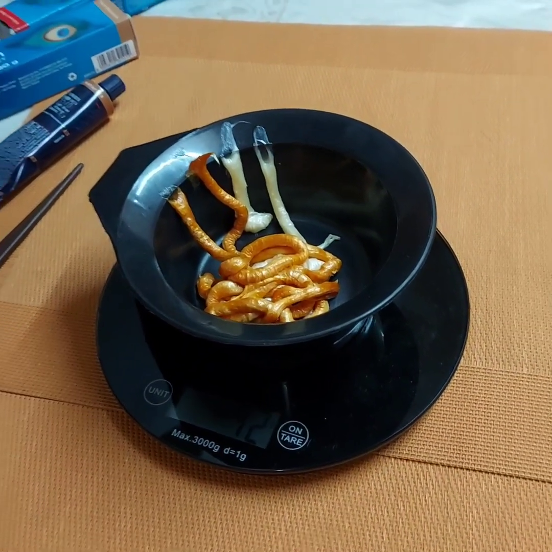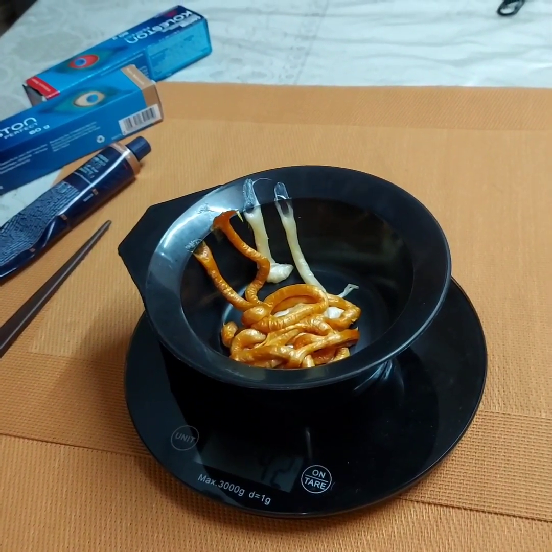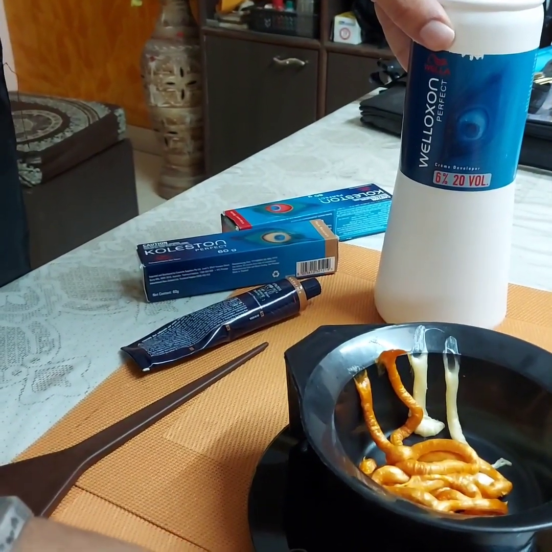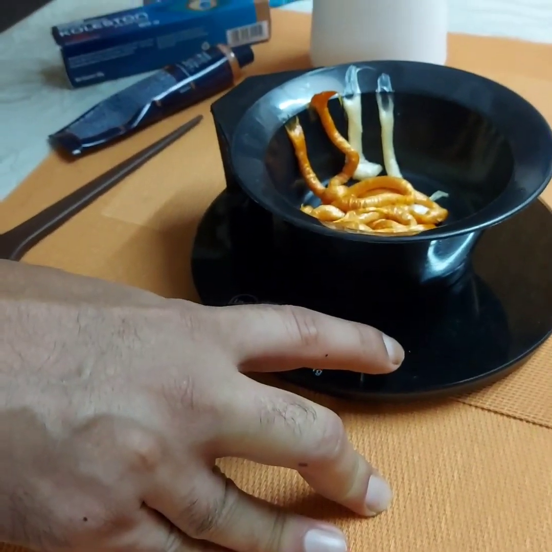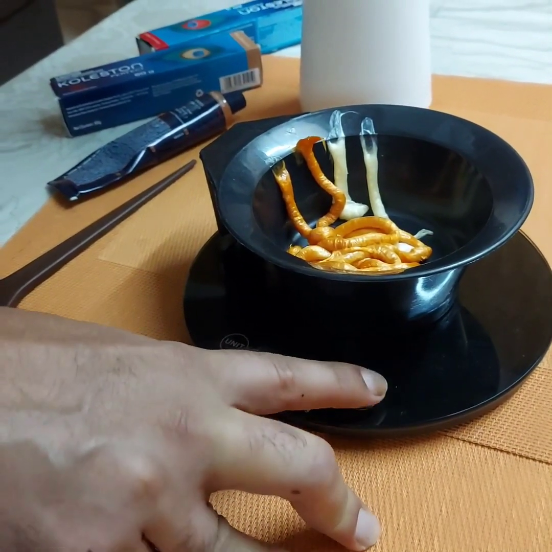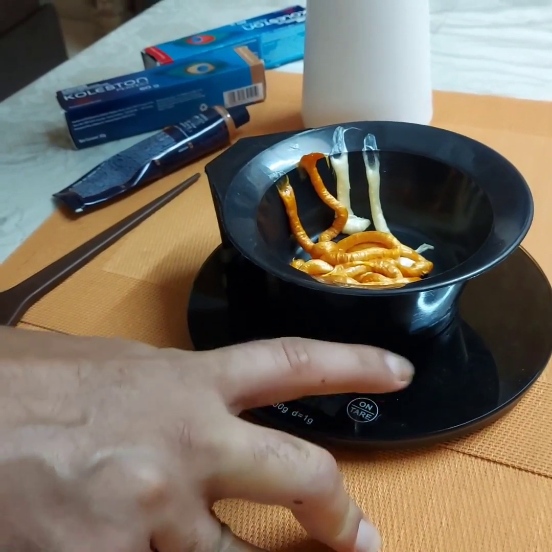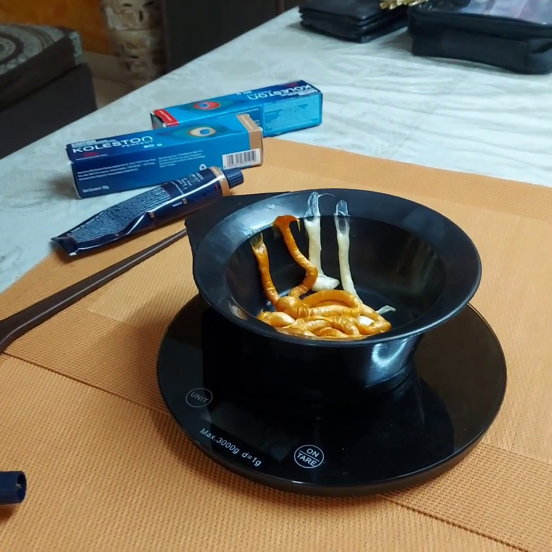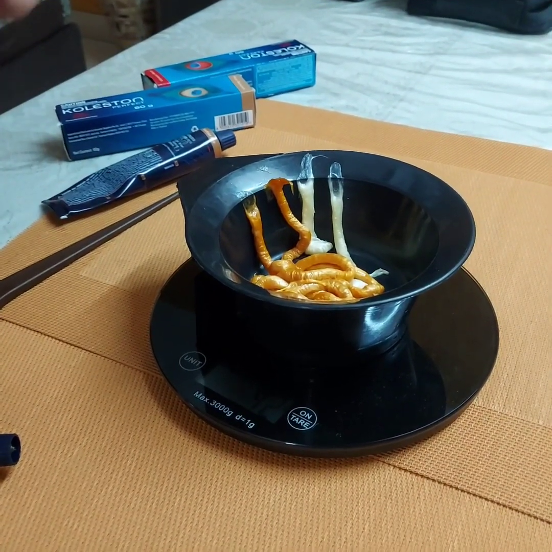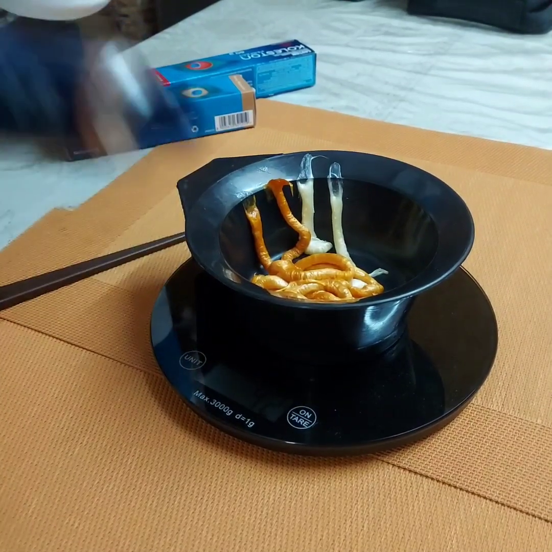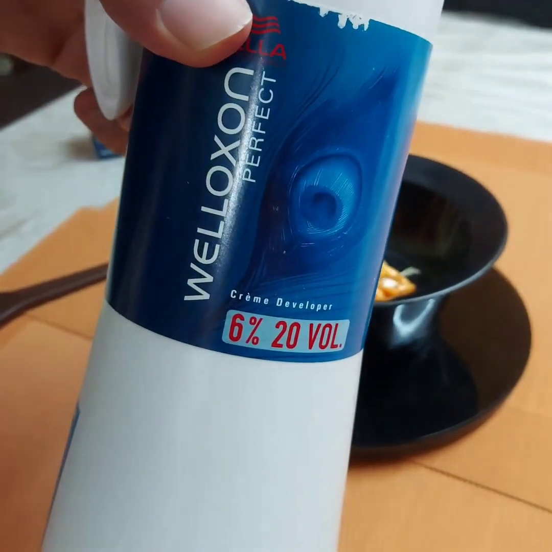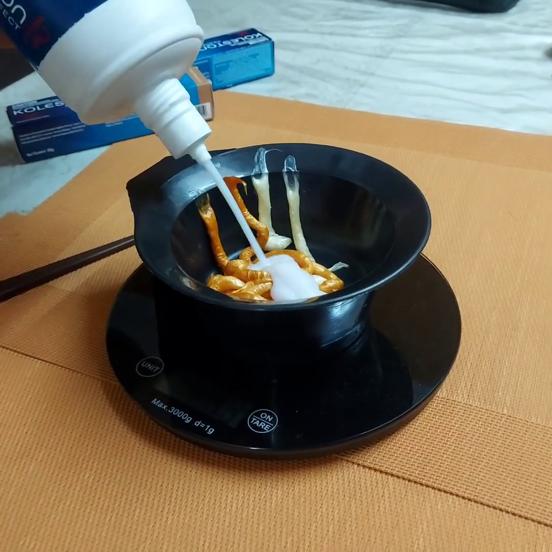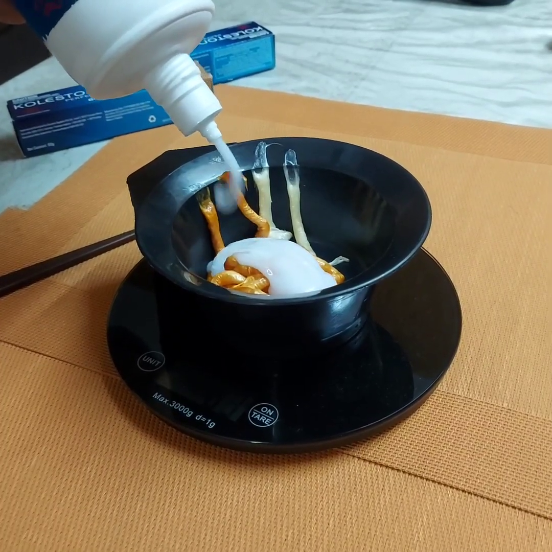So yes, approximately both I have taken 20 grams, and now I'll again reset my weigh machine. We have to mix it in the ratio 1:1 with the color, and 1:1 with the developer also, which I am going to take 20 volume. So I'll put 40 as the color, and then again I'll put 40 and make it around 80.